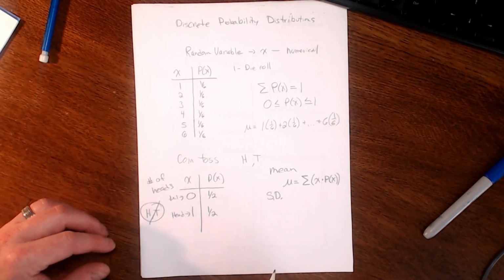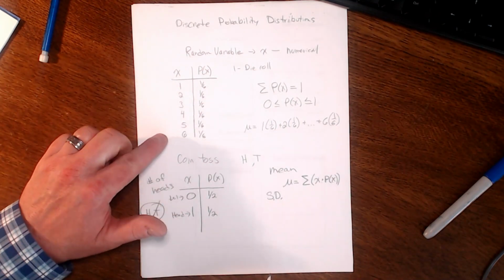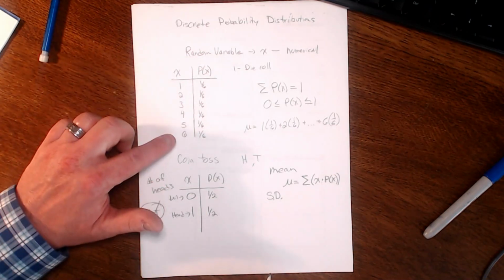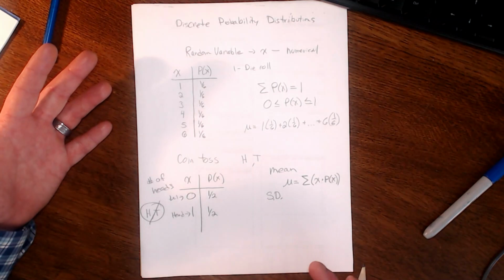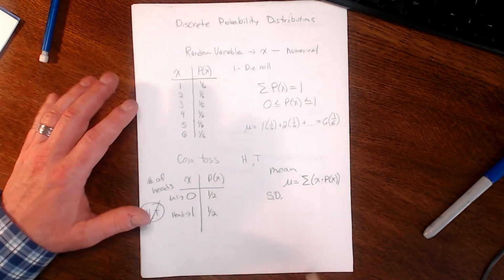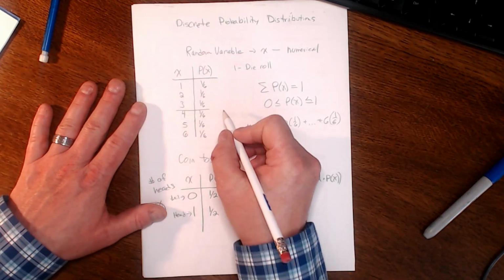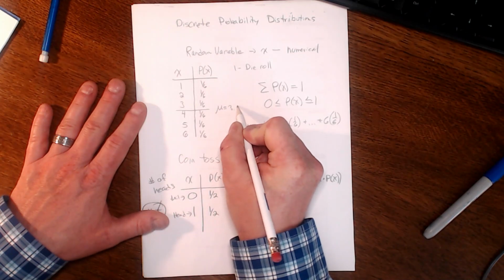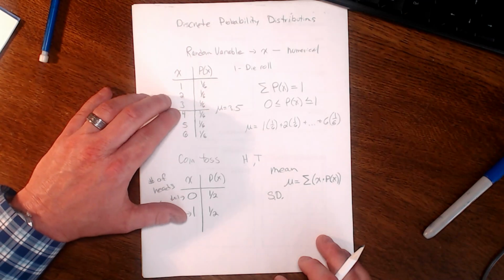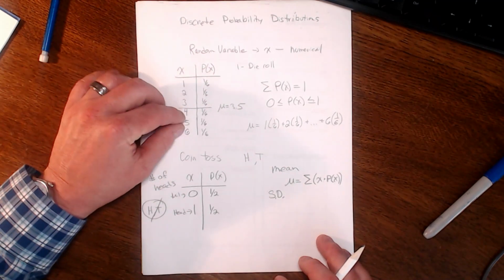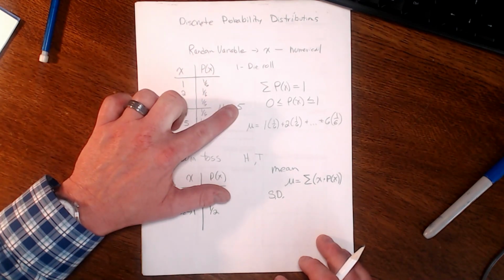Now, if we took all of our possible outcomes, 1 through 6, and let's say we did this 1,000 times, what would our average number be? Well, it stands to reason that our mean would be halfway in between. For every 6 there would be a 1, for every 2 there would be a 5, for every 3 there would be a 4. If we averaged up all of these numbers, we would get 3.5.